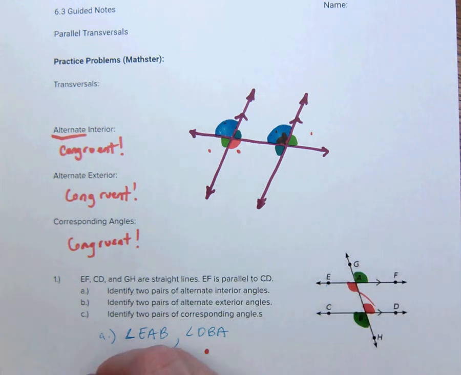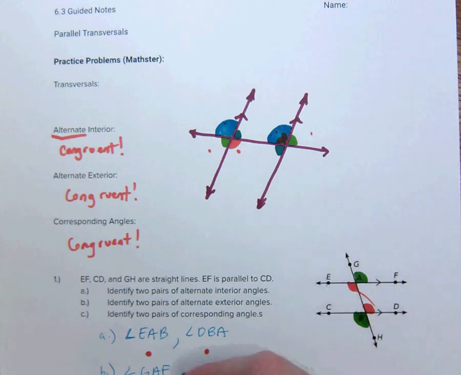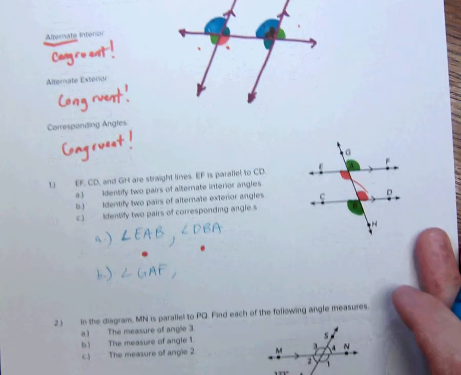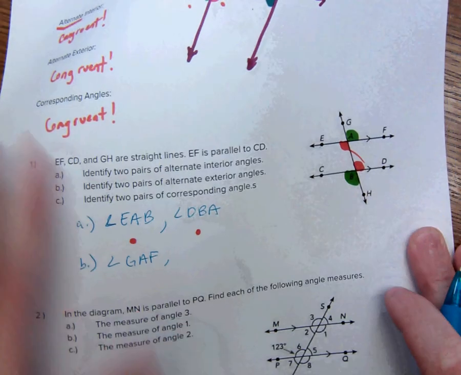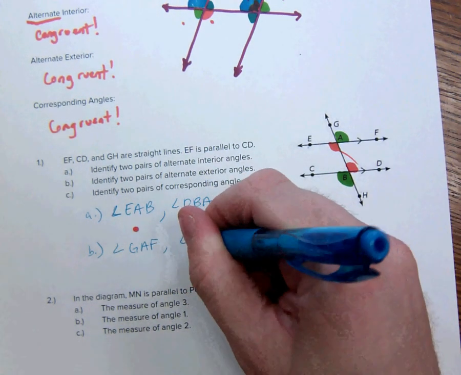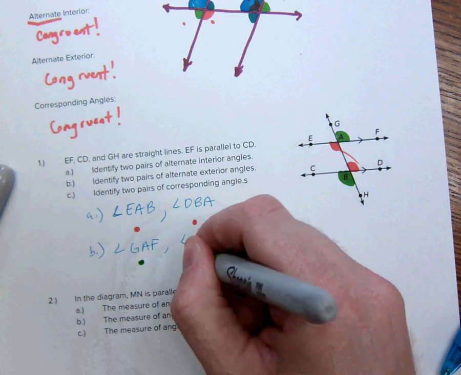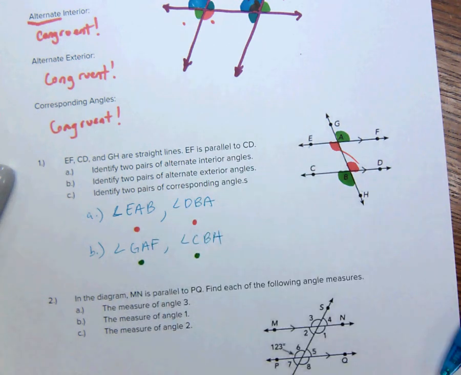So technically, that's angles GAF and angles CBH. But because colors are fun, they're green.